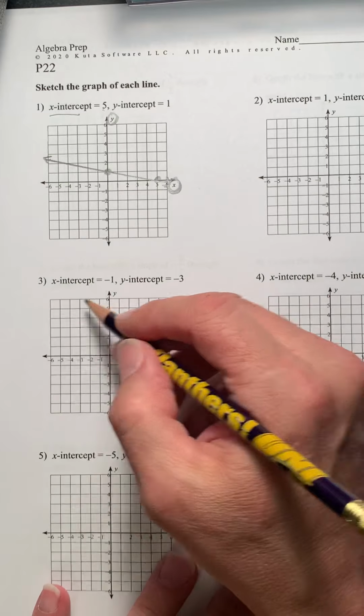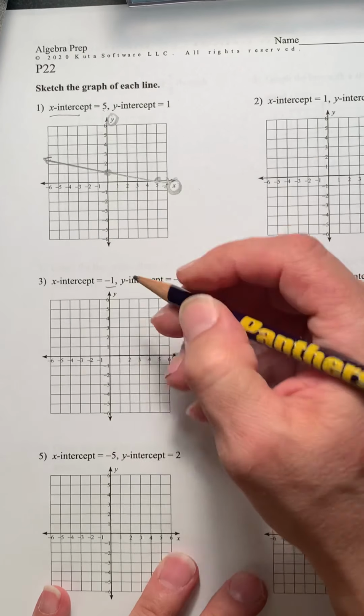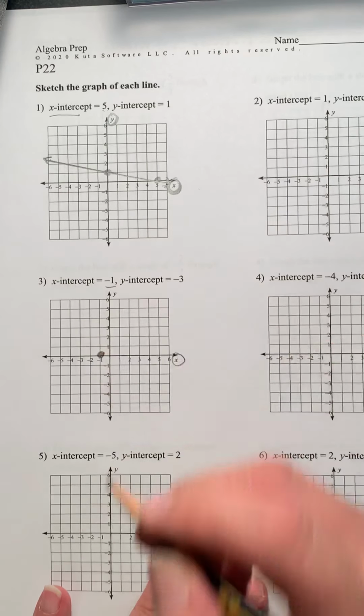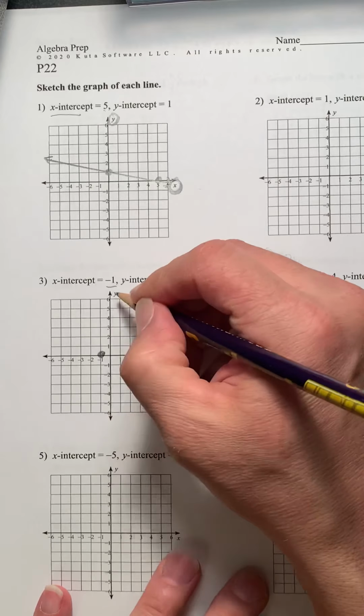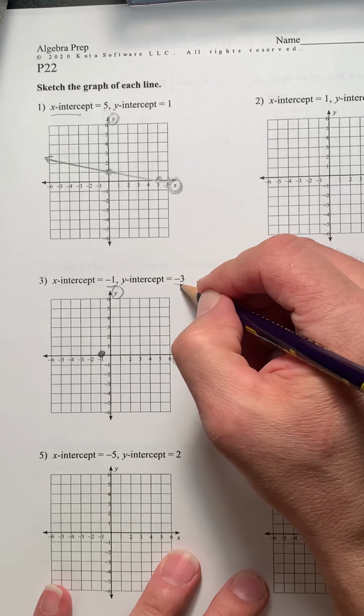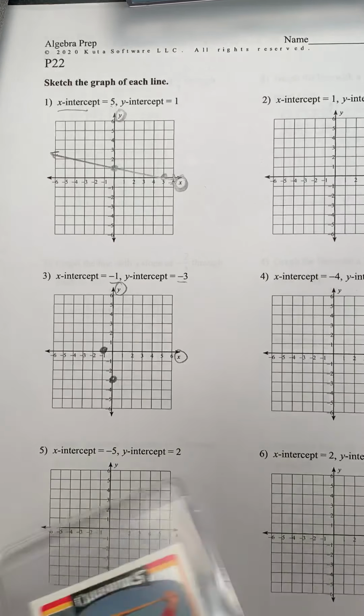All right, moving on to question number 3, the x-intercept. We are looking on the x-axis to the -1 value. So we're putting a point at the -1. The y-intercept, we're talking about the y-axis. We're talking the up and down axis. We're going to -3. We put our 2 points. We bring in our straight edge.